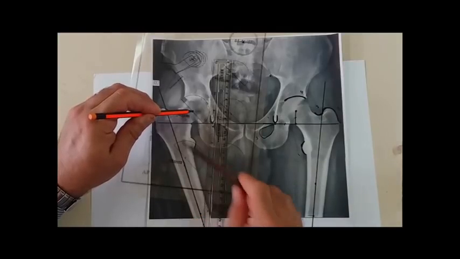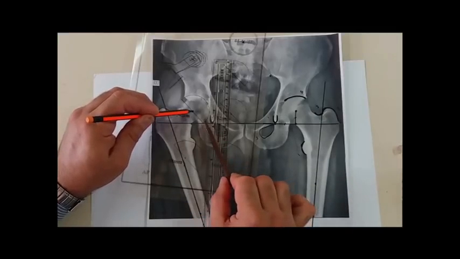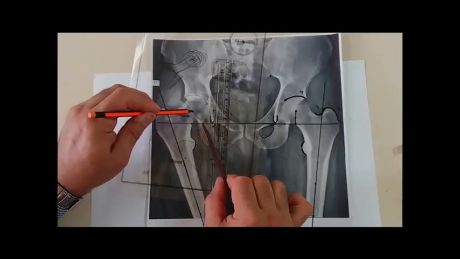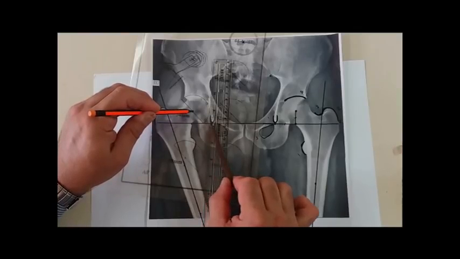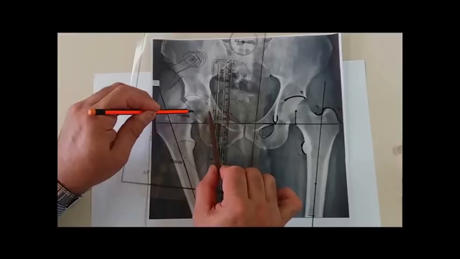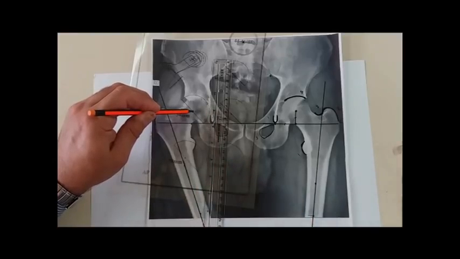In this case, I think it is perfect, because the inferior acetabulum does not go below the interteardrop line, and the medial acetabulum is just at this line, which is perpendicular to the interteardrop line from the lateral lip of the teardrop.